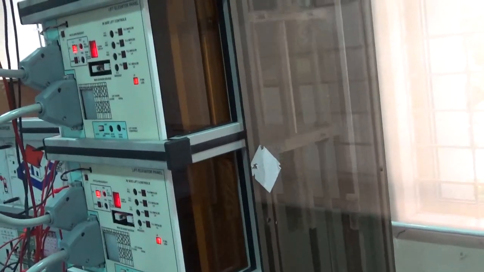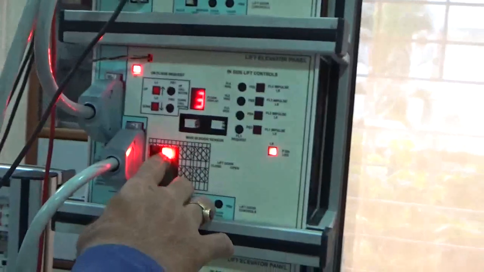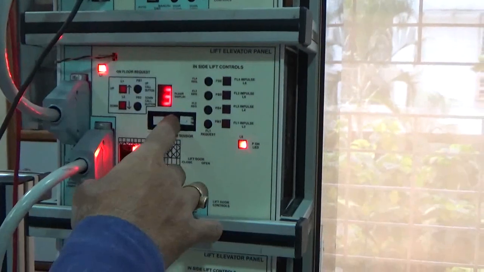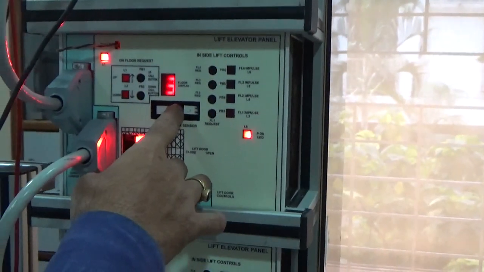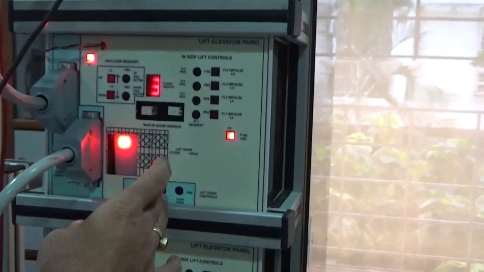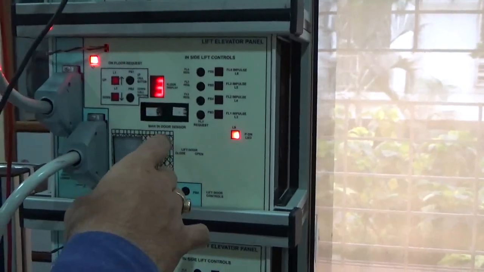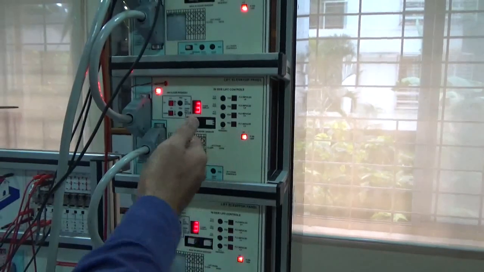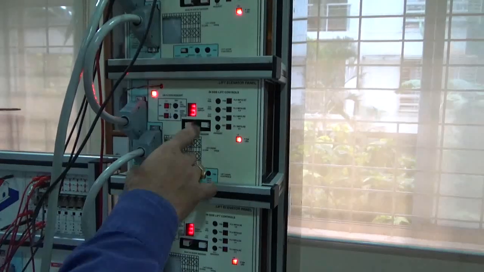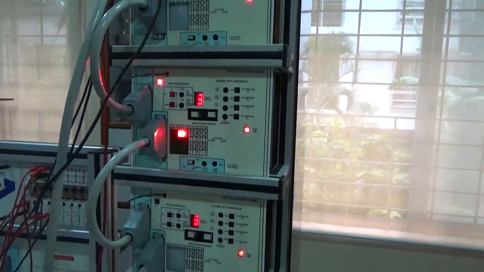If any person is going in or out, and that person comes out of the door, at that time the door will automatically turn off. Suppose let's check this with the sensor.